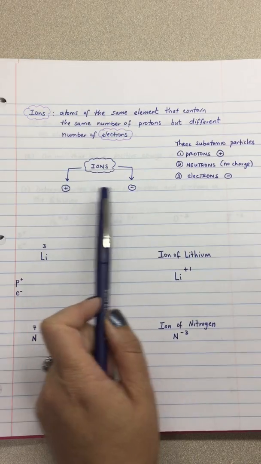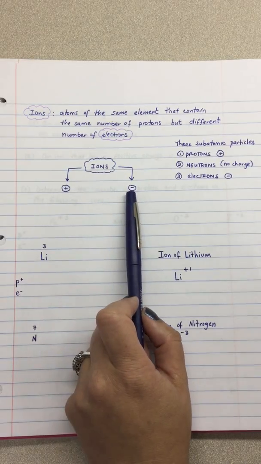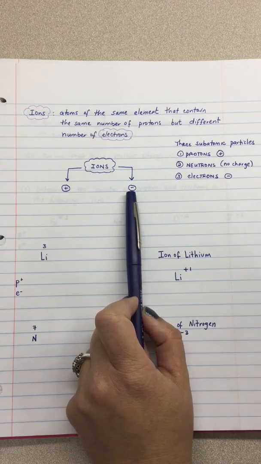On the other hand, if you have ions with a negative charge, it means you have an atom which contains more electrons than protons, which means that atom is gaining electrons. So your number of electrons is higher than the number of protons, which gives you something with an overall negative charge.